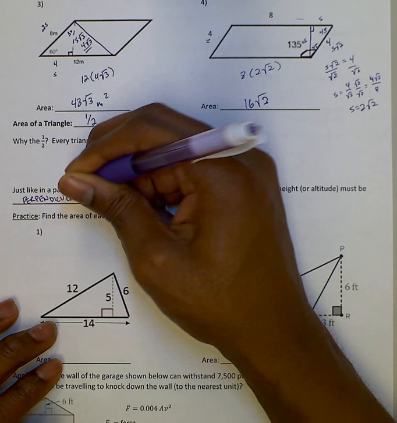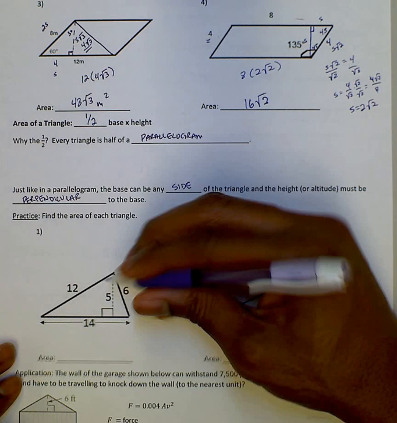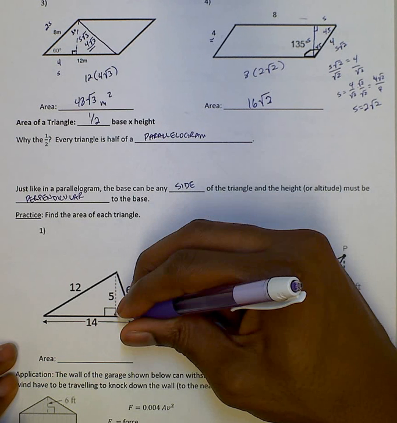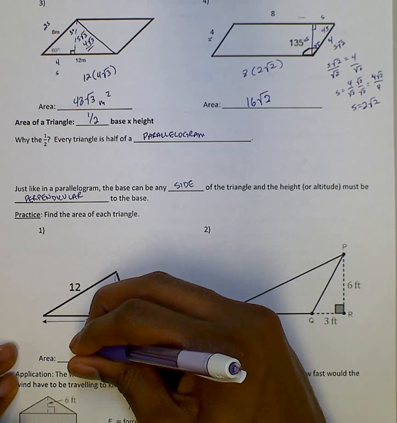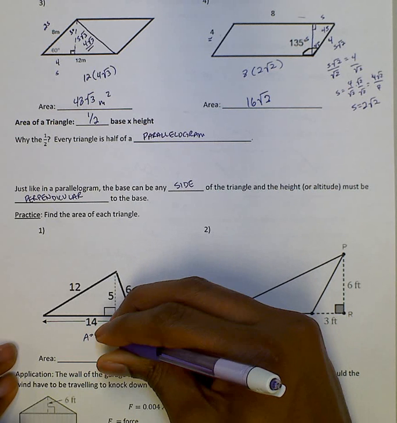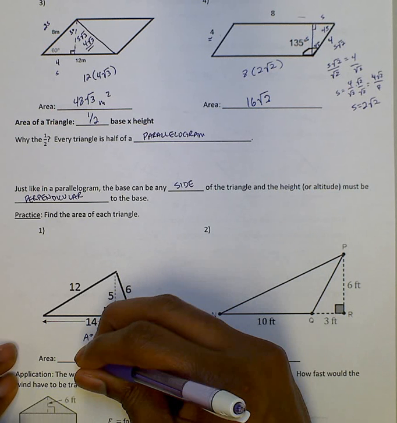Alright. So let's find the area of each triangle. So first one should be pretty simple. Notice they gave us all the sides, so the toughest part for us is just deciding where the height is and what side corresponds to it. So here, our height is 5, perpendicular distance from this to the other side. Its base is 14, and so my equation then will be 1/2 base times height. So 1/2, 14 is 7, 7 times 5 is 35. So 35, we'll just say units squared.